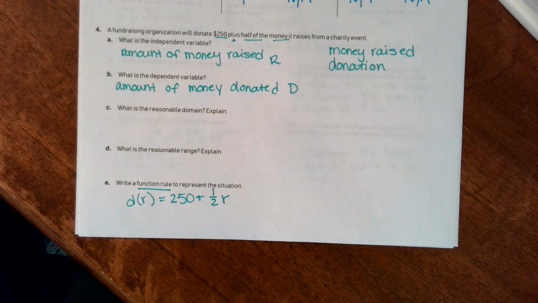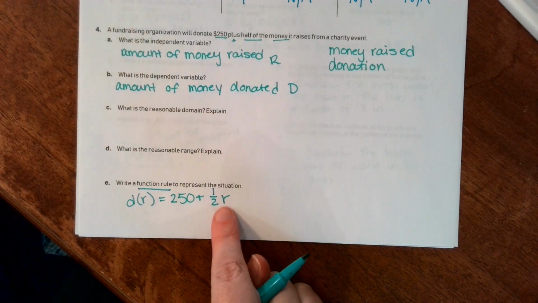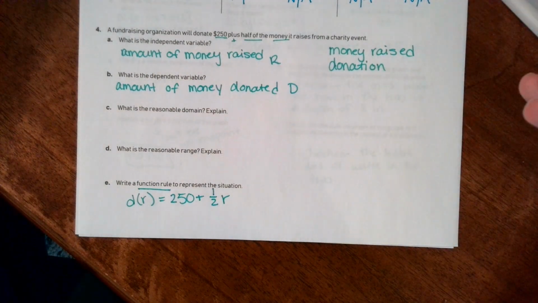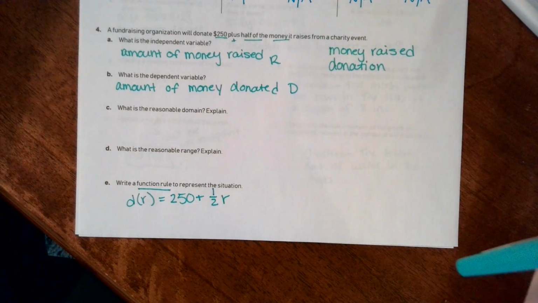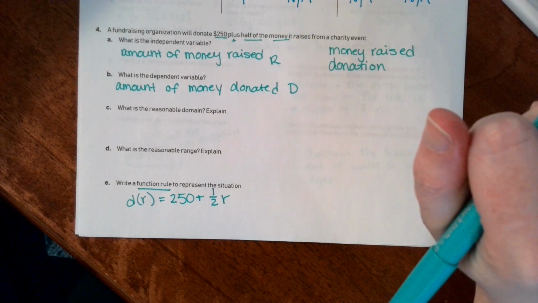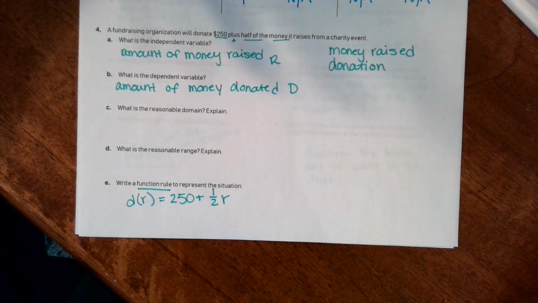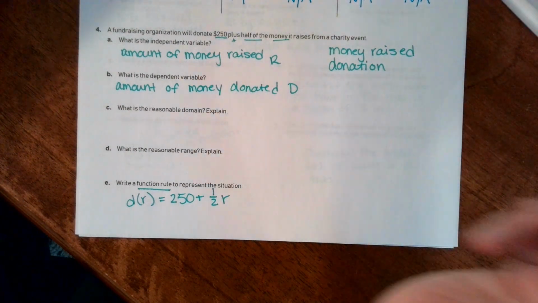All right, so let's talk about the domain. The domain is how much money is raised. So what is the lowest amount of money that this fundraiser could raise? It's not going to lose money. Hopefully it's not going to. And even if they do lose money, they're not going to dock it from the donation. So the lowest amount that we could say they raise is $0.